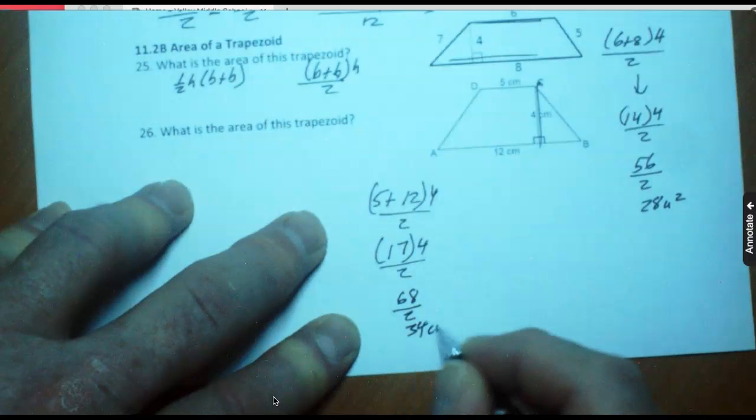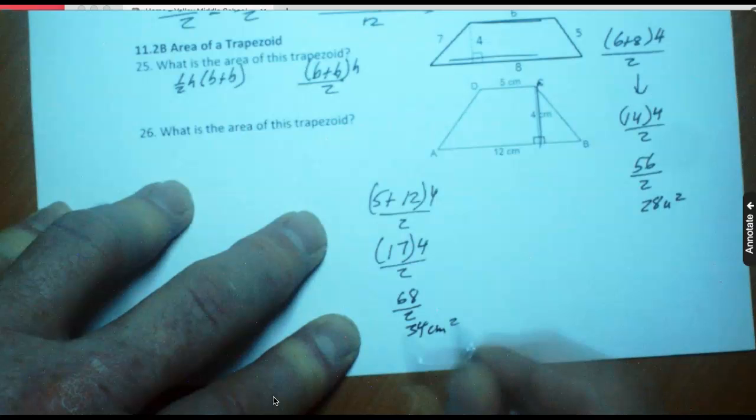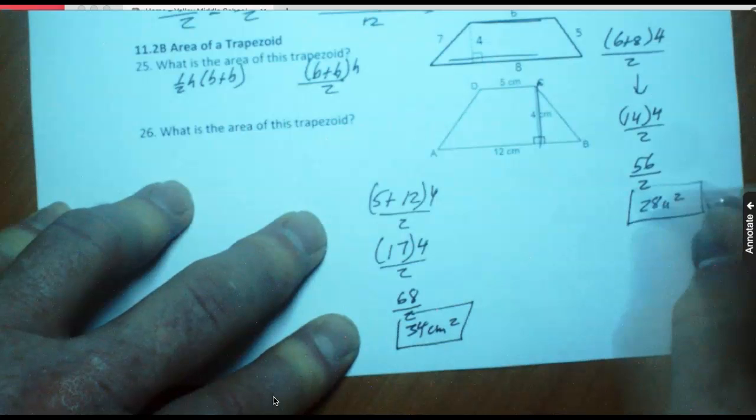34 centimeters squared. All right, good luck on the test.